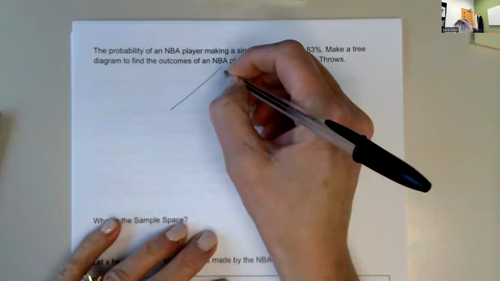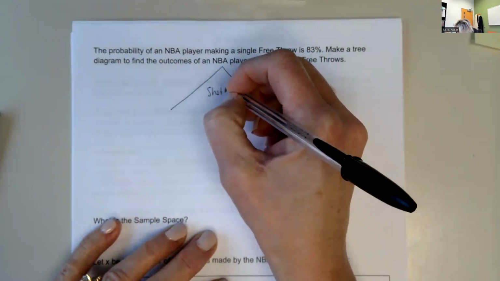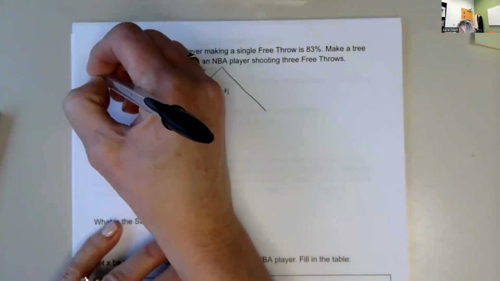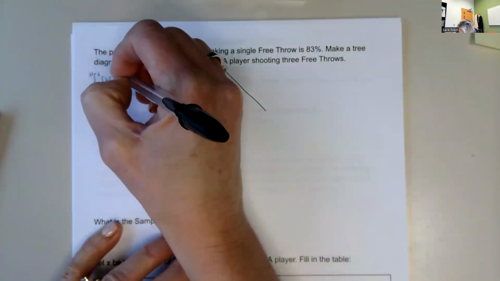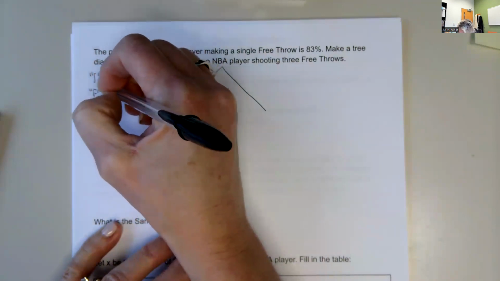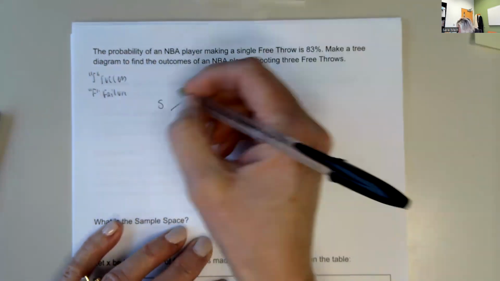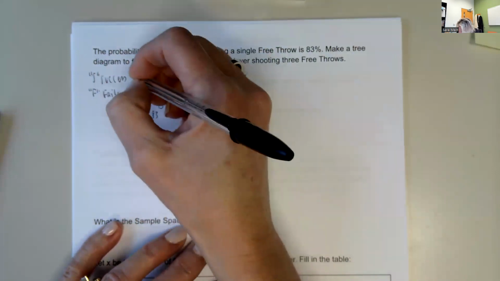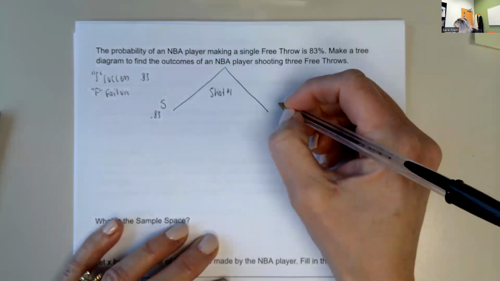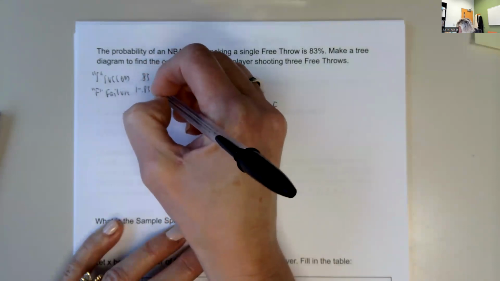So we have shot number 1 could be, I'm going to let S be for success and F be for failure. So S is, he made the shot, which we said is 0.83. And then he doesn't make the shot, which is failure, is 1 minus 0.83 or 0.17.